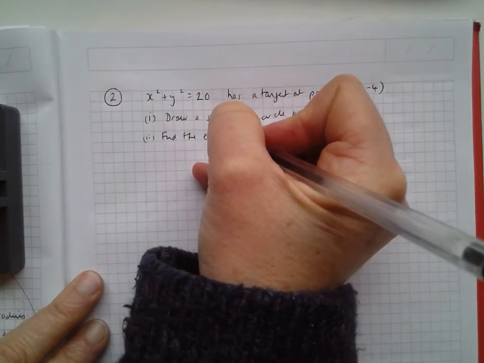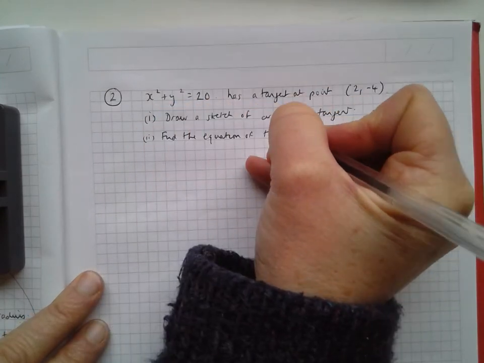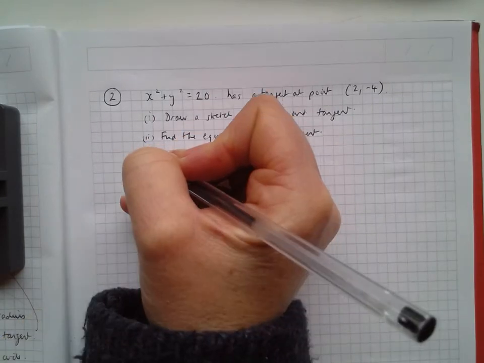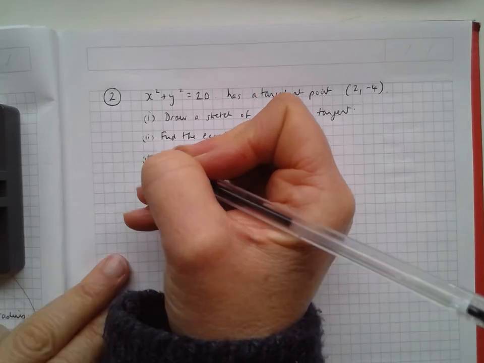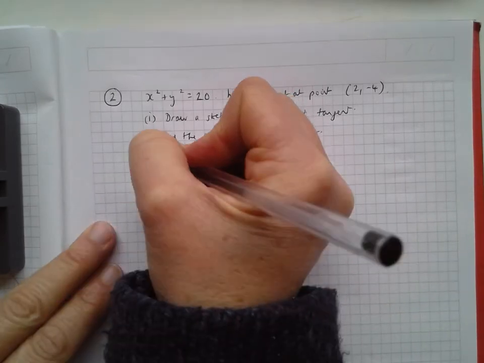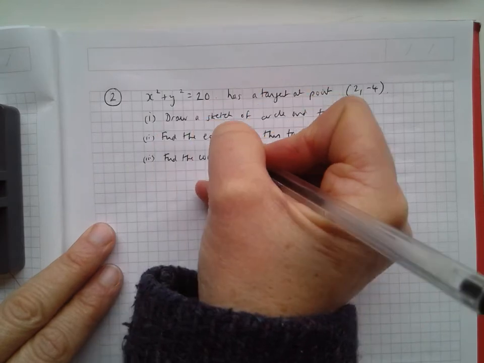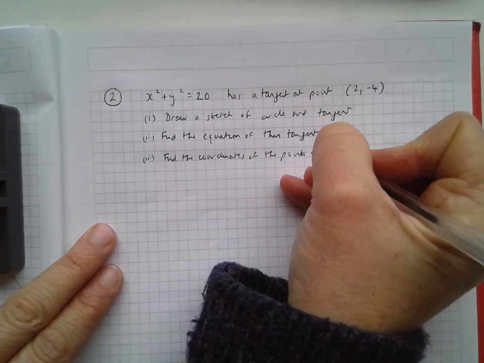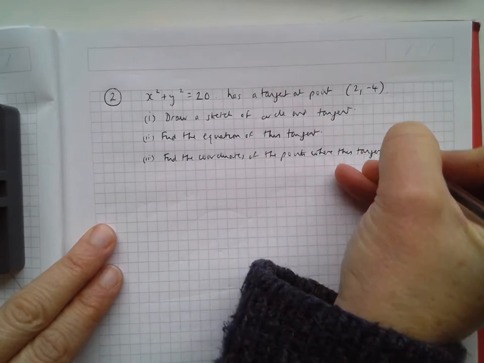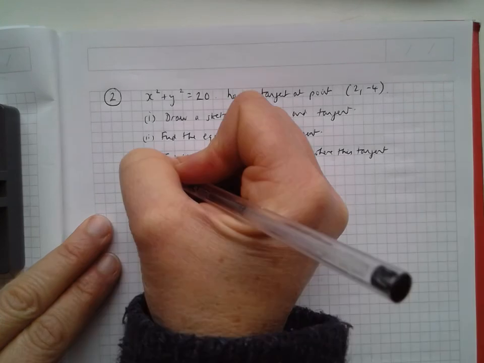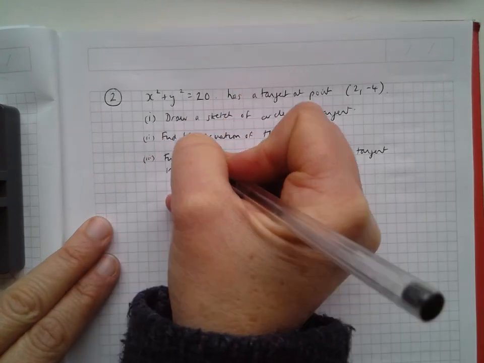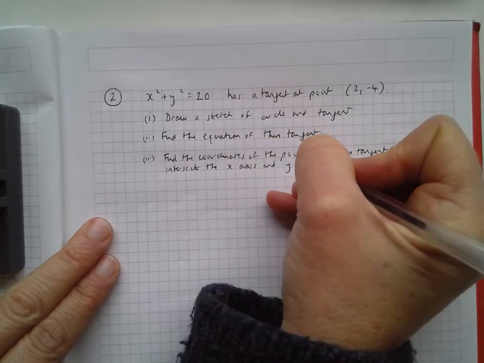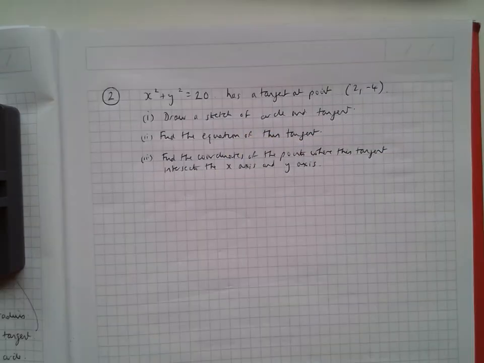And then I'll do the last part just because it was in the book. Find the coordinates of the points where this tangent intersects the x-axis and the y-axis. Okay, so x squared plus y squared equals 20 has a tangent at point 2, minus 4. Draw a sketch of the circle and the tangent.